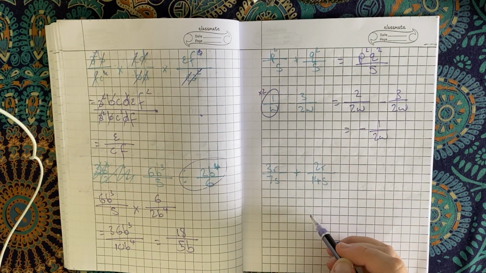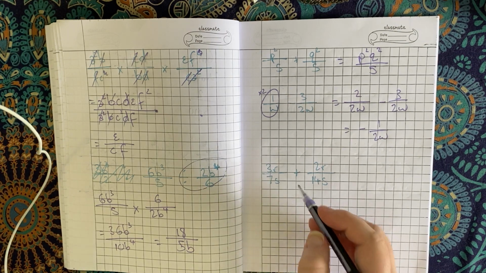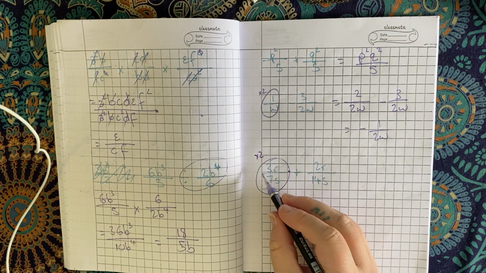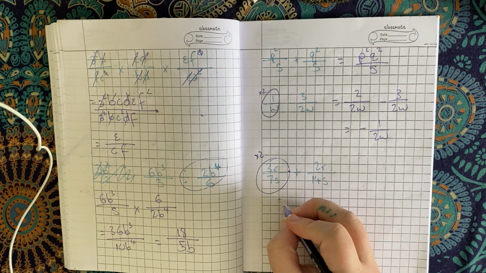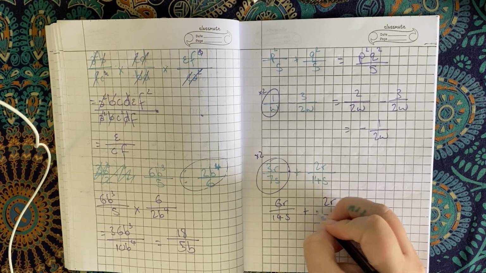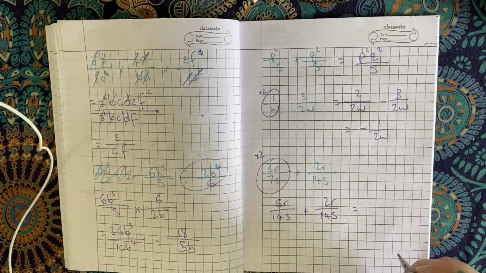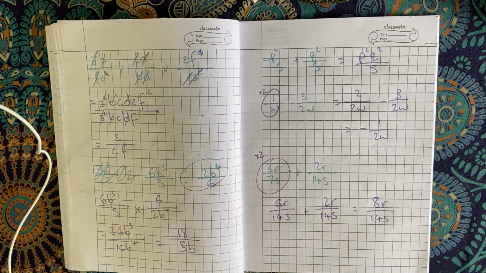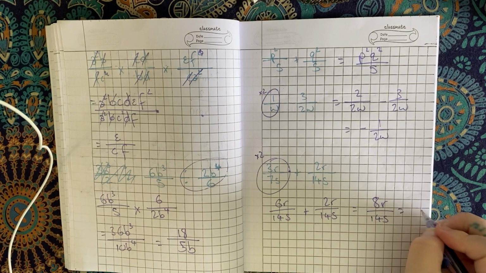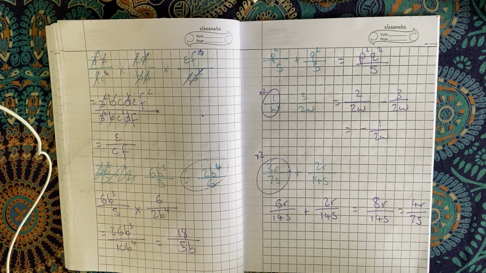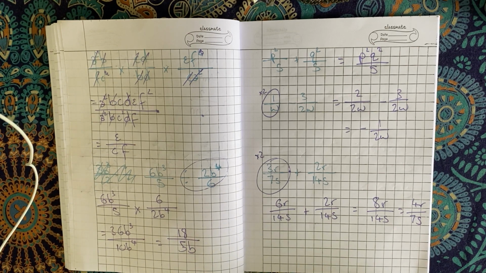All right, what about something like this? Same thing. I'm just going to make sure this one ends up matching this one, so I'm going to double the whole thing. So I'm going to double both top and bottom, so I get 6r over 14s plus 2r over 14s. Put them together, I get 8r over 14s, but I can simplify this number, right? I can divide them both by 2, so I have 4r over 7s. So keep going until you can't simplify anymore, whether it's with letters or with numbers.